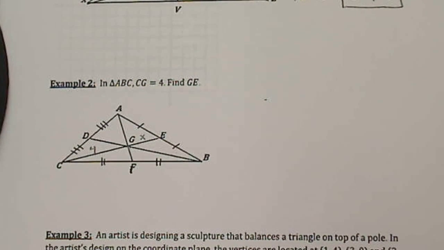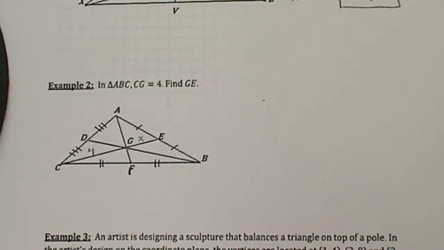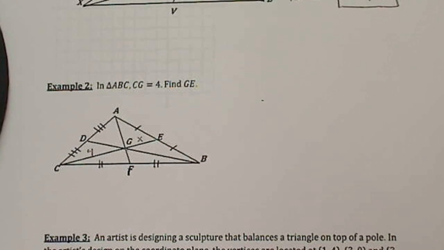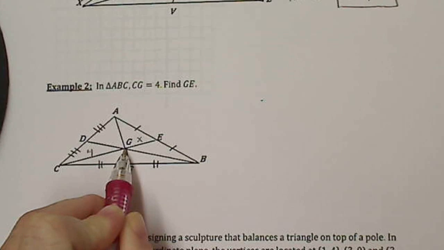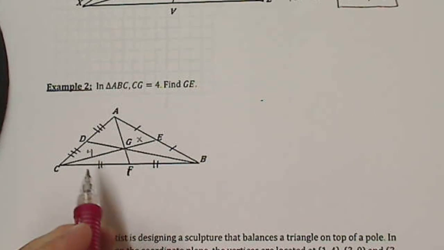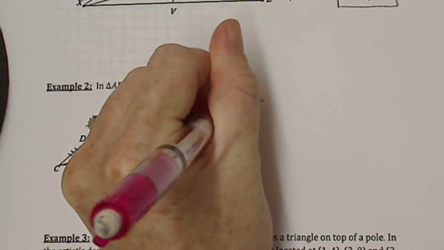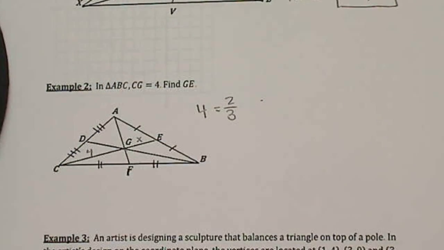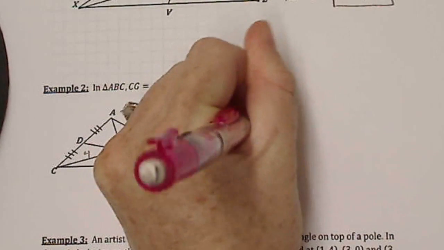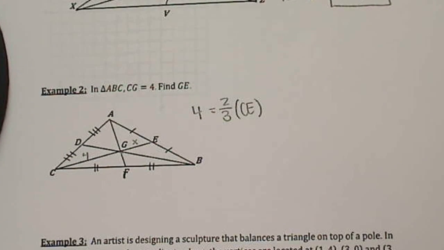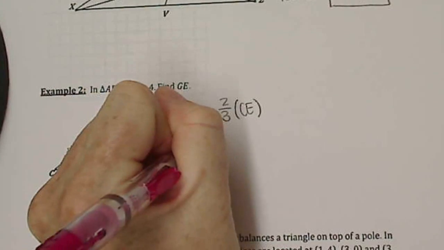So I have to ask myself, what part of CG is my length? Is it the 2/3 or is it the 1/3? So if I look at it, hey, it looks like it is 2/3. So if 4 equals 2/3 the length of CE, how can I solve for the whole length? You can multiply by the reciprocal.